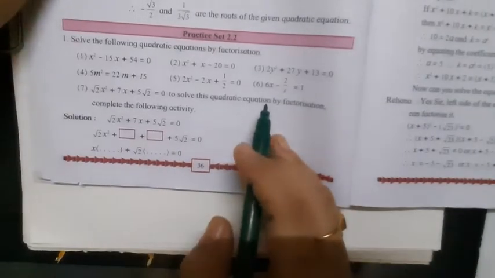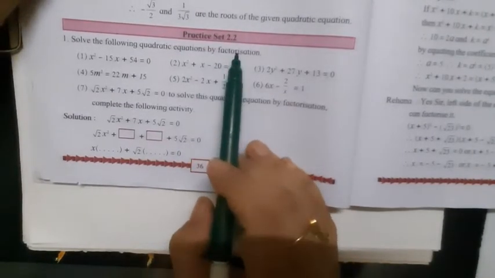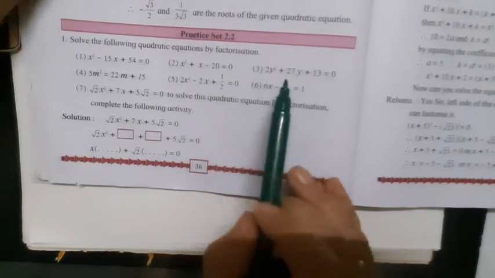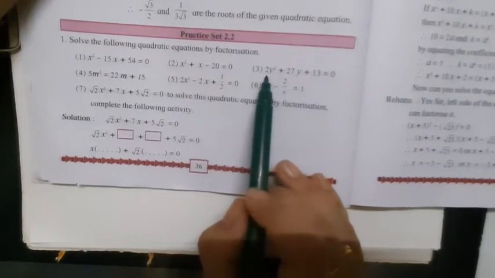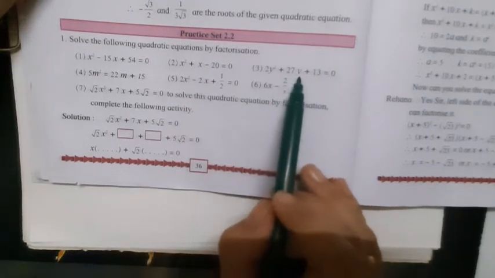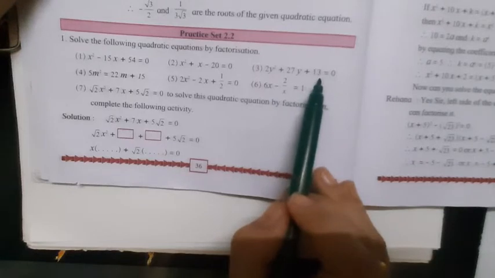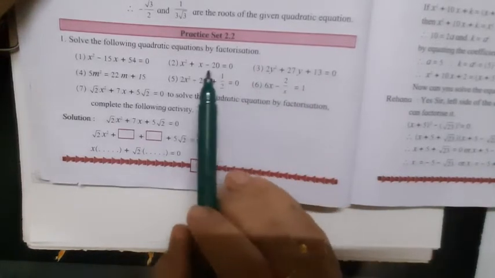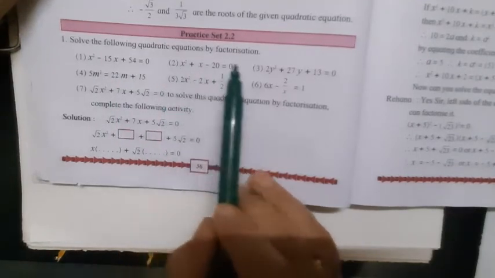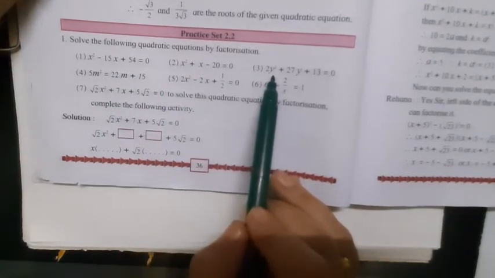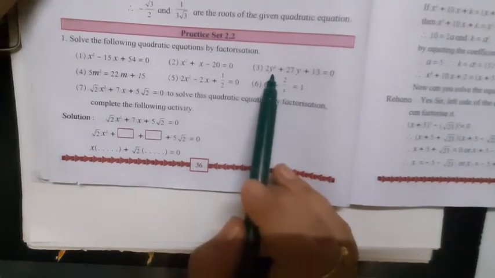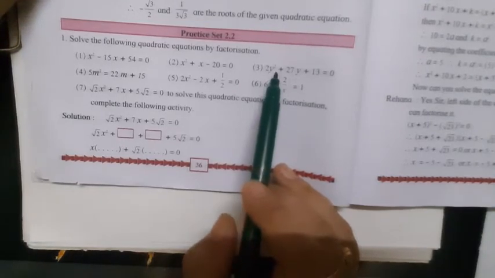Children, we will now solve exercise 2.2 question number 3. In question number 3, the sum is 2y square plus 27y plus 13 is equal to 0. Children, if you look carefully, the difference between the first two questions and the third sum is the coefficient of x square or y square term, that is the value of a.